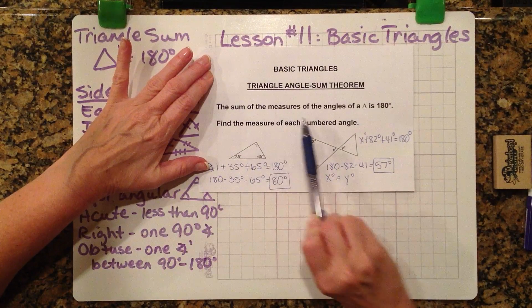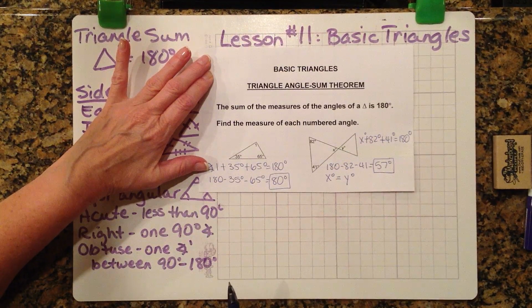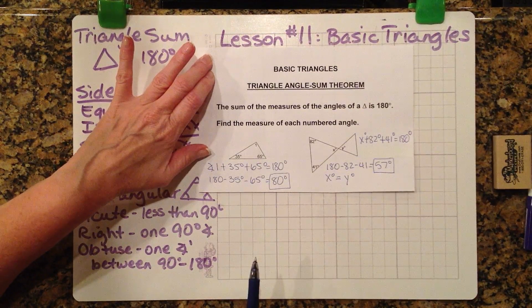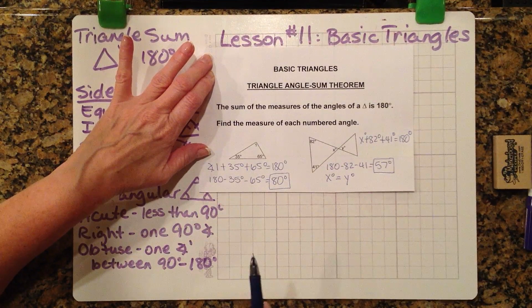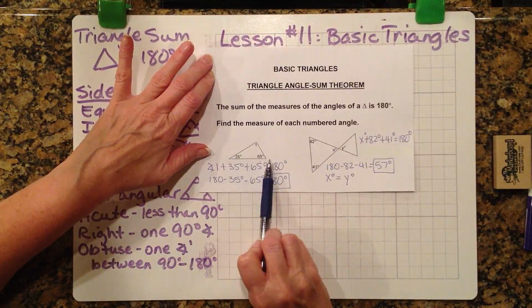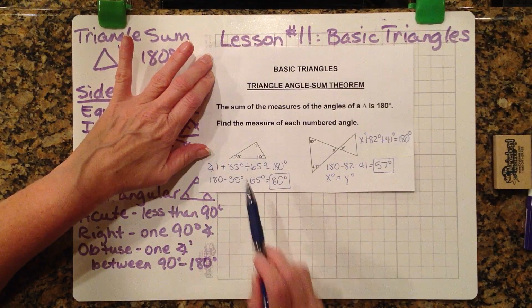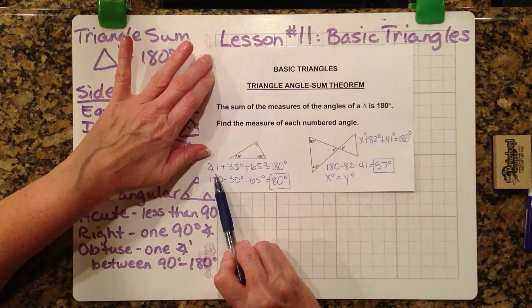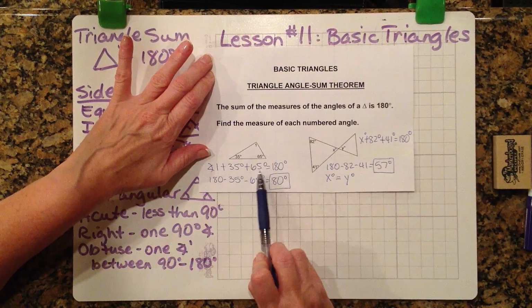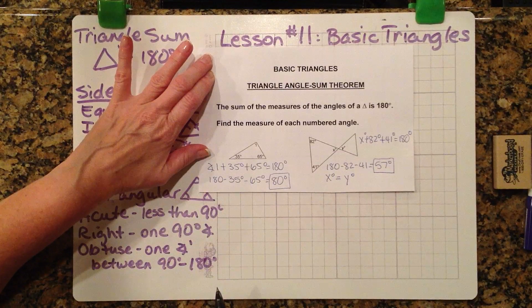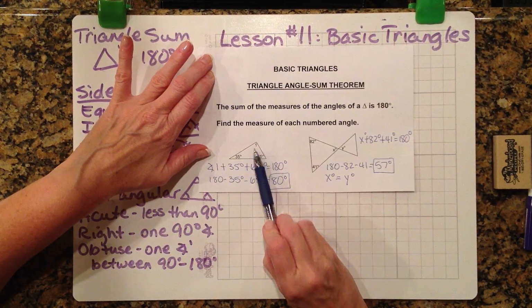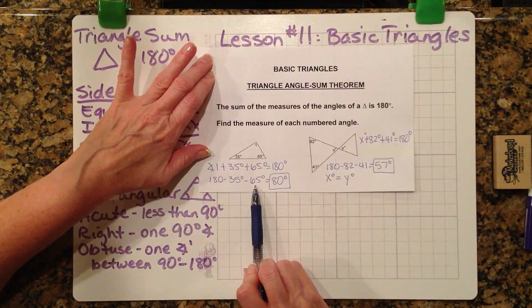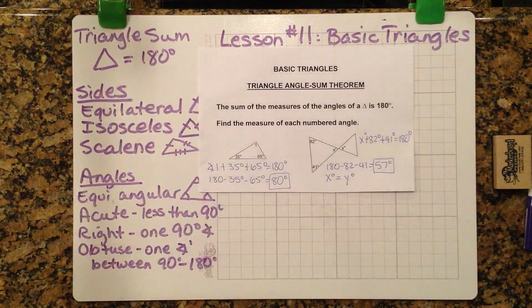The sum of the measures of the angles of a triangle is 180 degrees. So all the angles of a triangle always add up to 180 degrees. No more, no less. So let's look at this example right here. I've got this triangle. All these angles in this triangle add up to 180 degrees. So if I've got angle 1 plus 35 degrees plus 65 degrees, that's equal to 180. So what if I need to know what angle 1 is? Well, just take 180 degrees and subtract 35 degrees and subtract 60 degrees. And angle 1 is going to be 80 degrees.